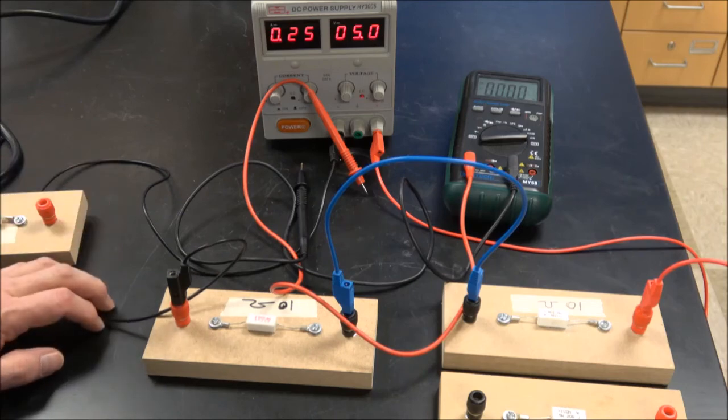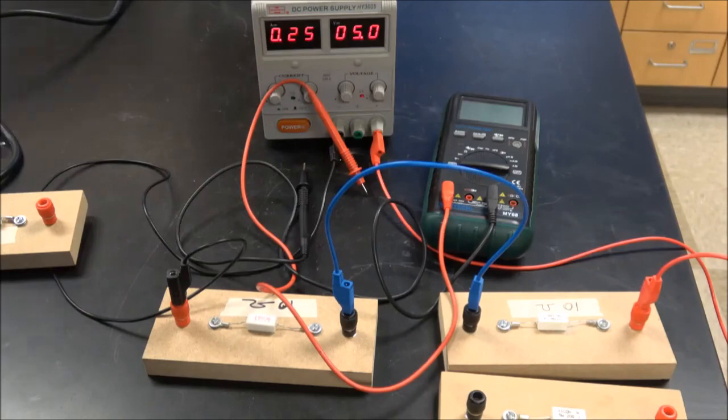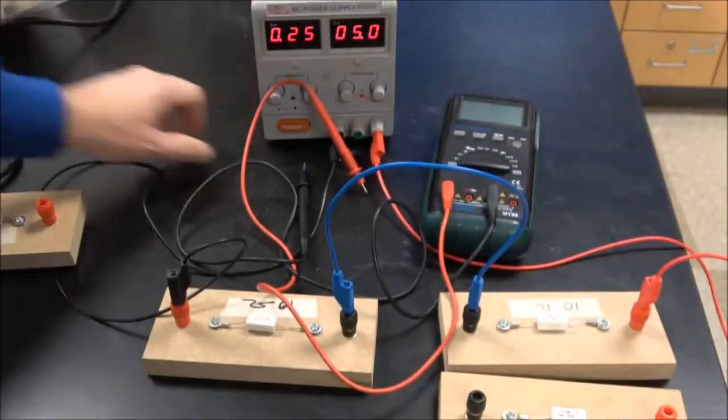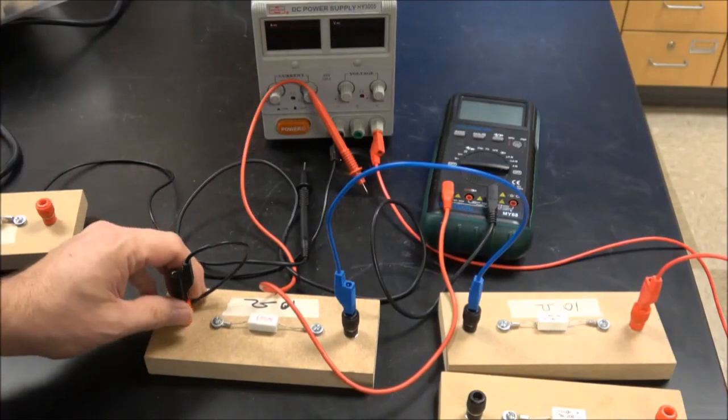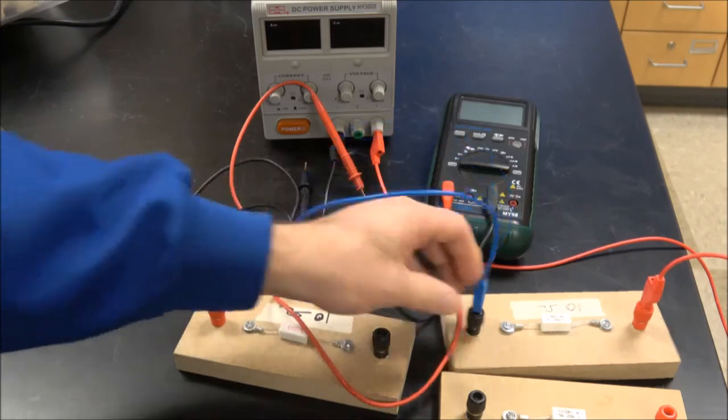All right, as always, remember when you're finished with your lab, turn off your multimeter, put all the cables and the meter back in the box, and turn off your power supply. Return the resistors to the front of the room where the resistors belong.